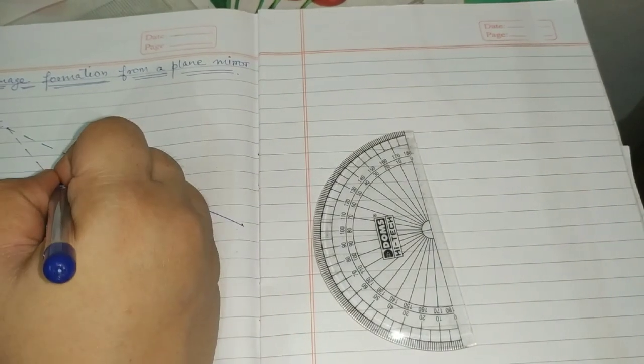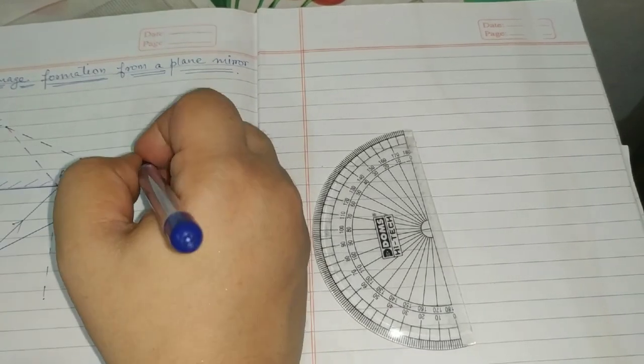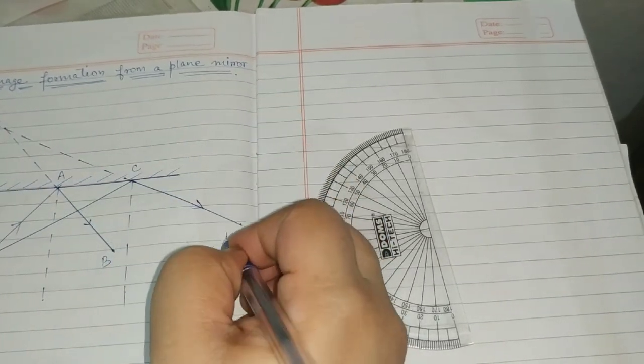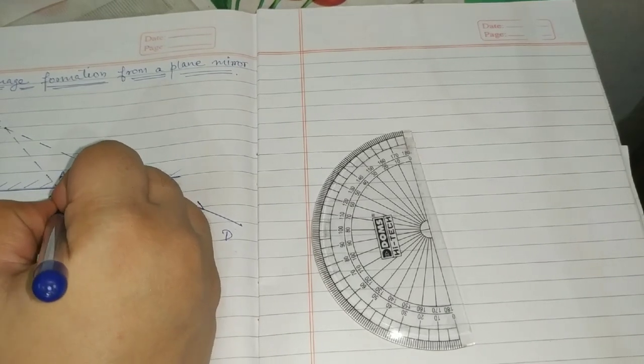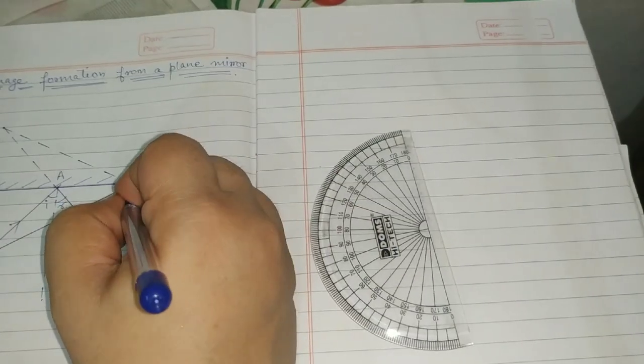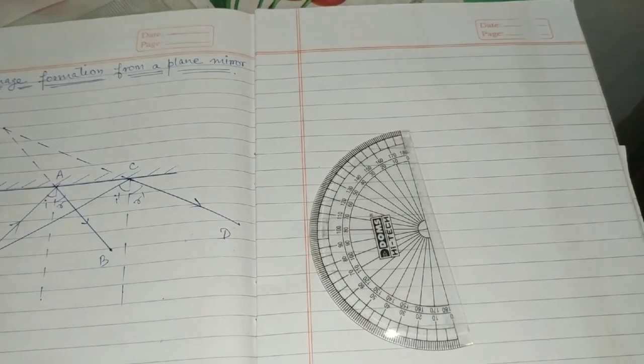You can say O, A, B, O, C, D. This is the angle of incidence, angle of reflection. This is again angle of incidence and angle of reflection. Fine.